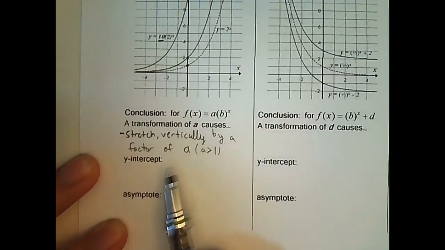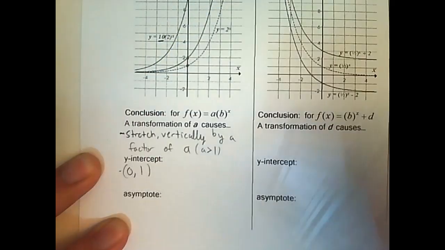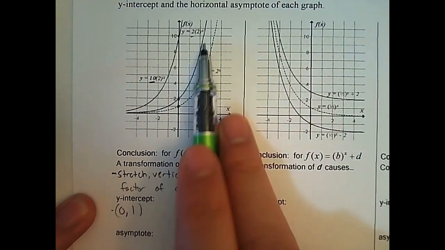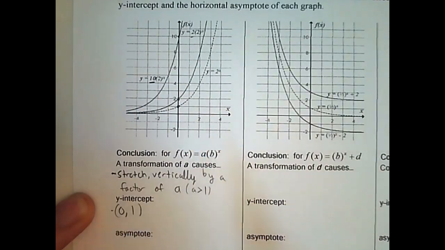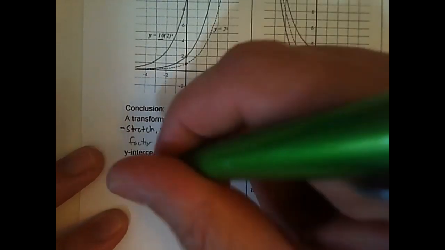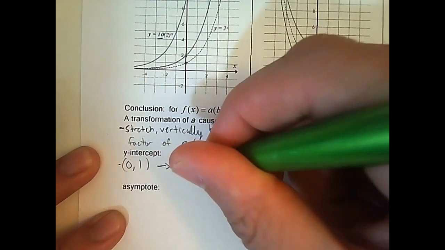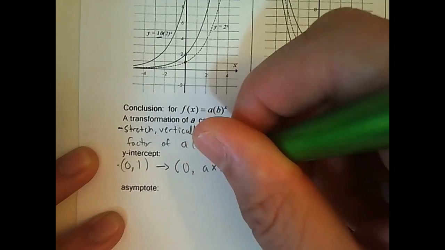Notice our y-intercept changes. If our y-intercept was (0, 1), then we saw (0, 1) became (0, 2) when the a value was 2, and (0, 10) when the a value was 10. So the y-intercept is equal to (0, 1), but when we do that transformation, it becomes 0 and then a times whatever that value is of 1.